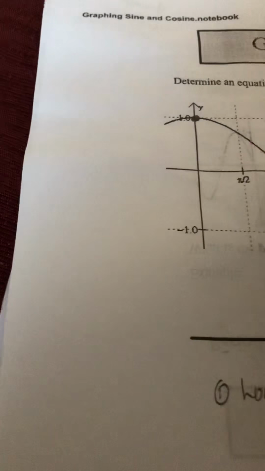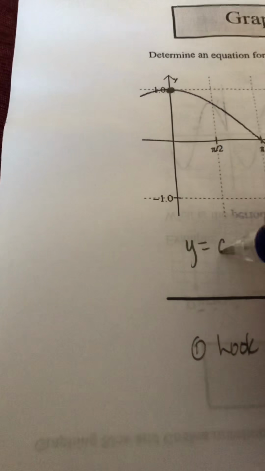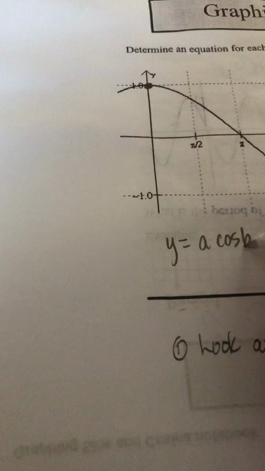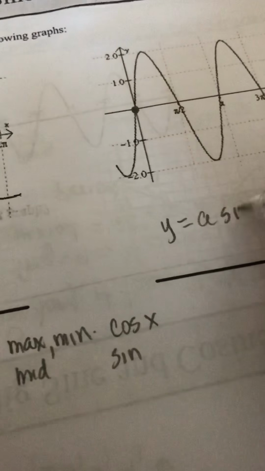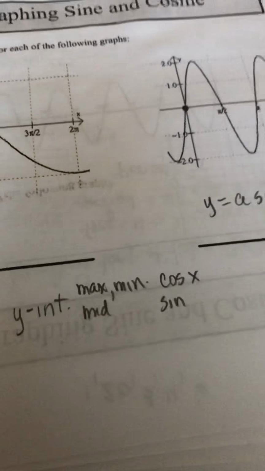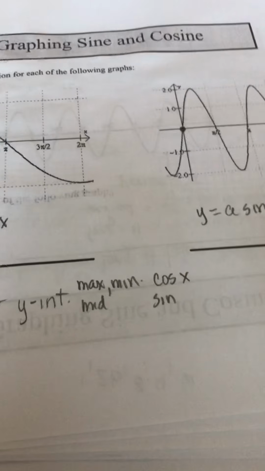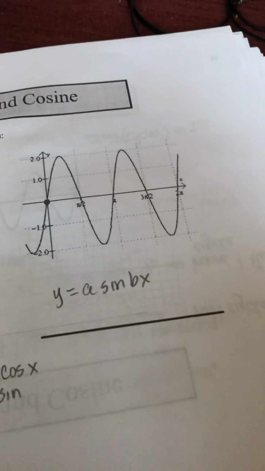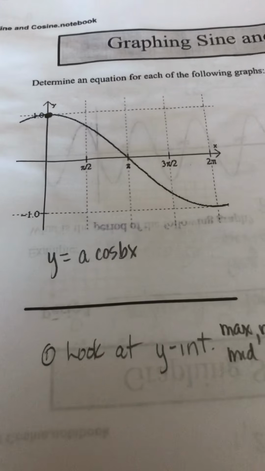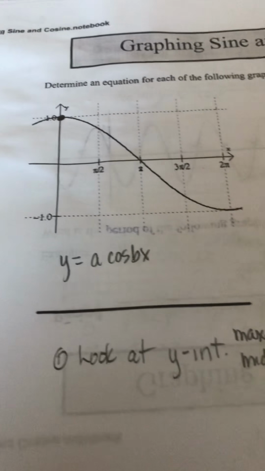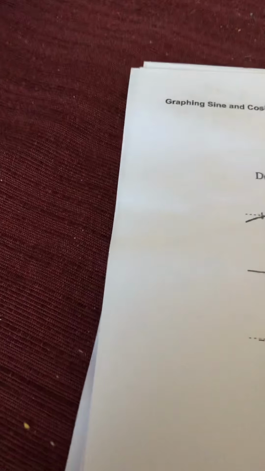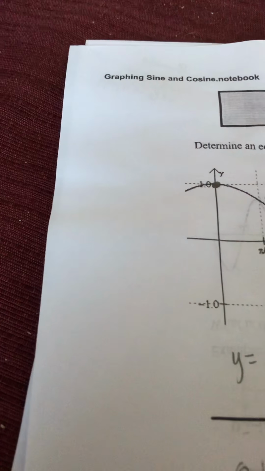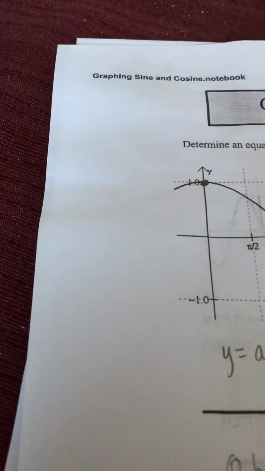So knowing that, we can write down y equals a cosine bx, and this one is y equals a sine bx. So in order to write the equation of the given graph, we have to figure out, is it a cosine graph or is it a sine graph? And we get that from looking at the y-intercept. Okay. The next thing we have to do is determine a. Determine the value of a.